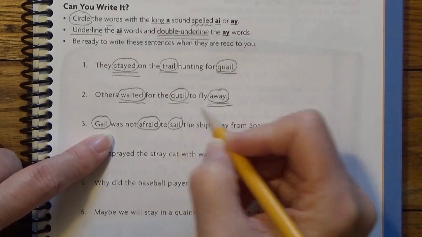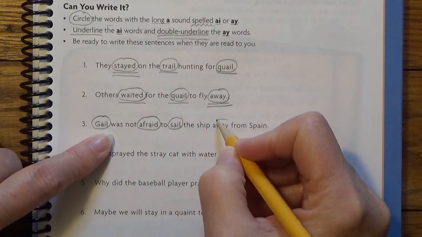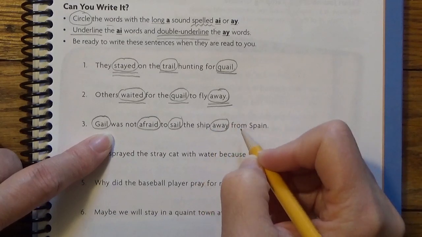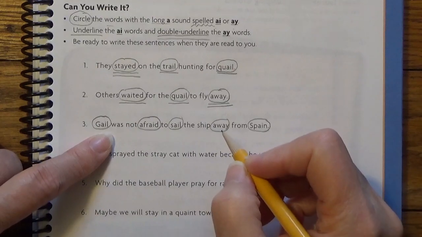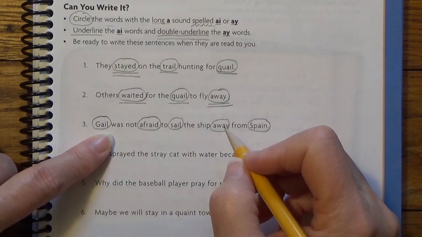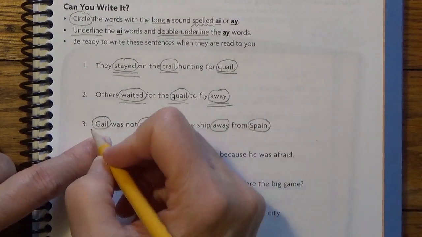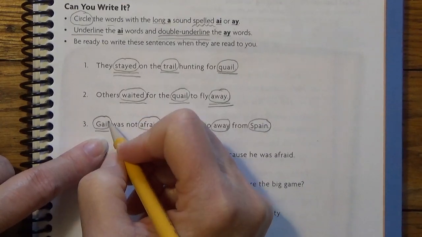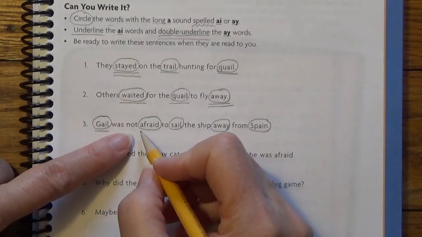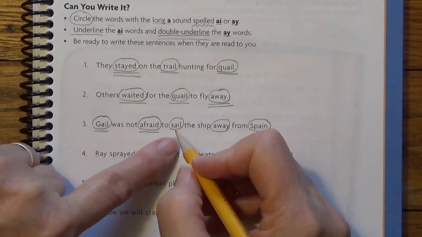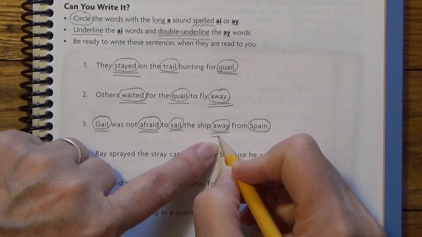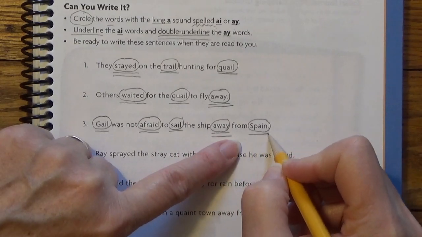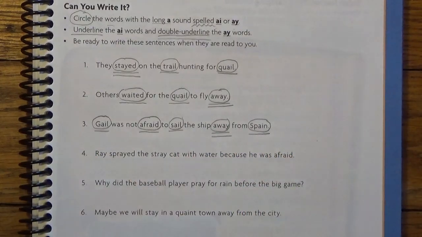Sail's got the A-I. Ship, no, away has the A-Y. Spain, A-I. So this time I circled 5 words. And I'm going to underline gale, because 1 for A-I. Afraid, sail, away gets 2 underlines, and then Spain gets 1. All right, and you're going to continue to do that till you get to the bottom.